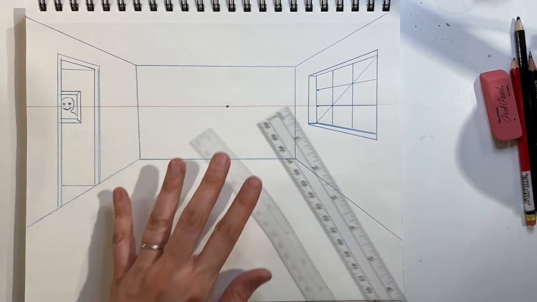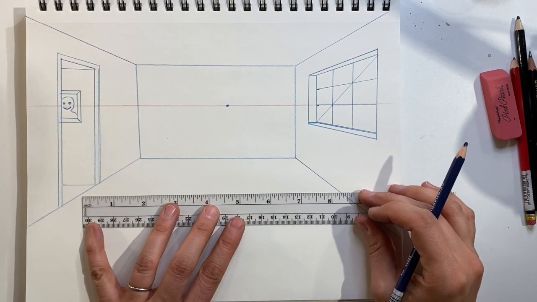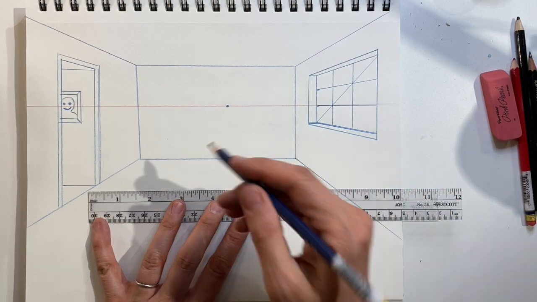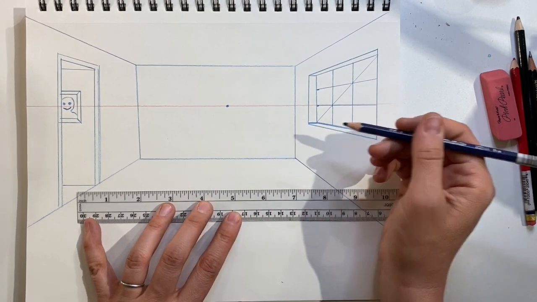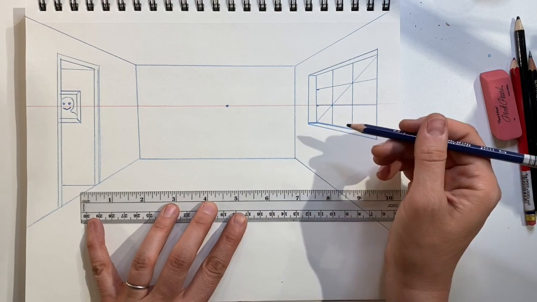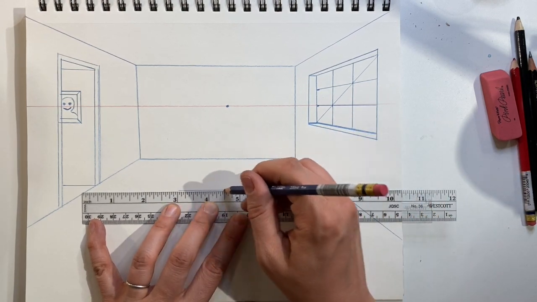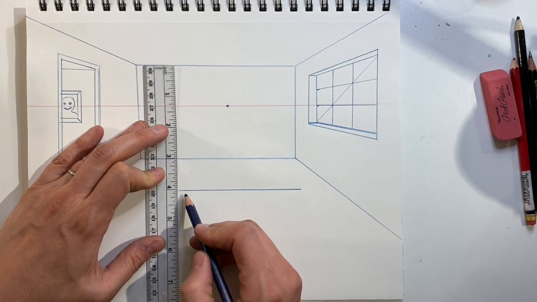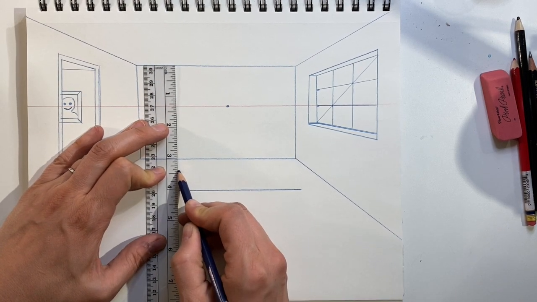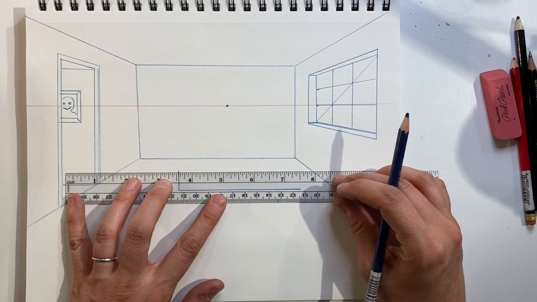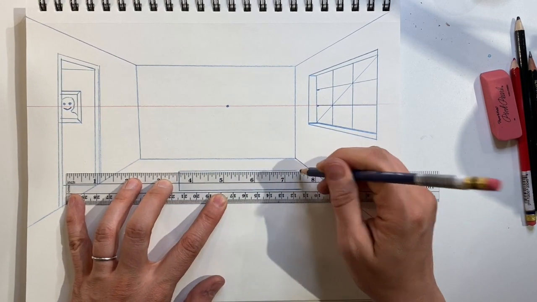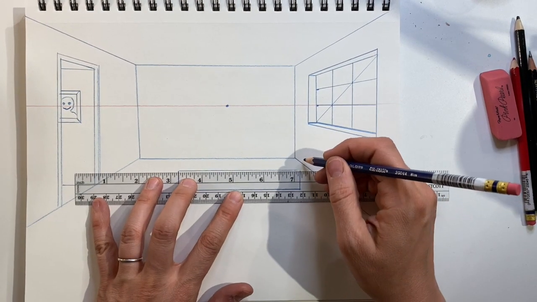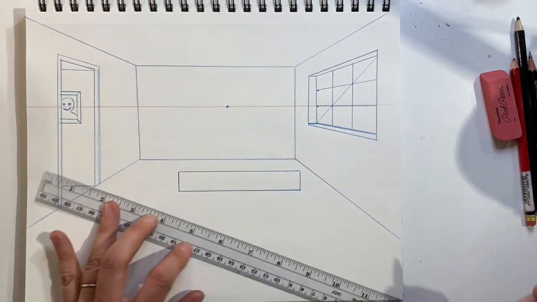So now let's put a bed in this room. I'm going to do that by creating a rectangle. So let's see, which way do I want to put it? So let's put it here. And let's make the bed, it's kind of like a platform bed maybe, so it's really low to the ground. I like platform beds. You can really become your own interior designer with this kind of project.